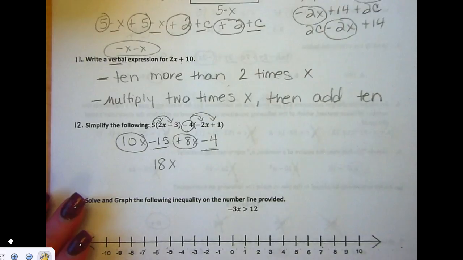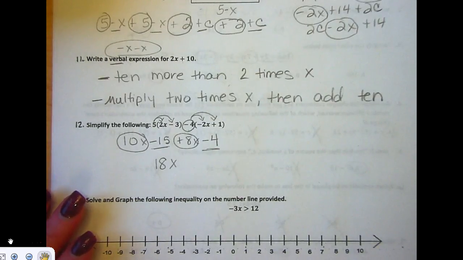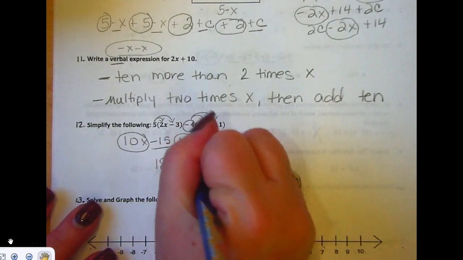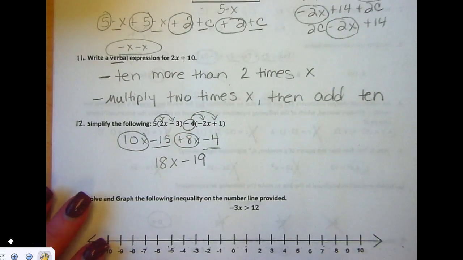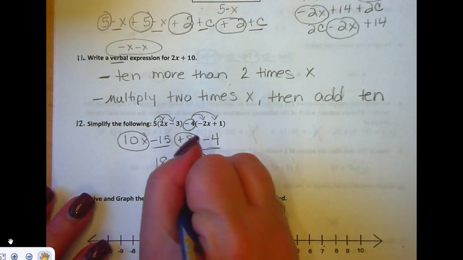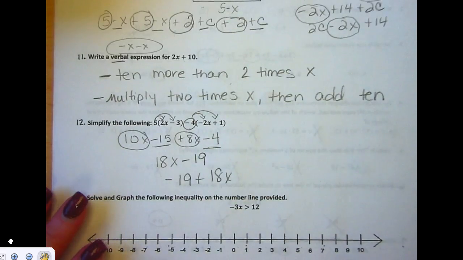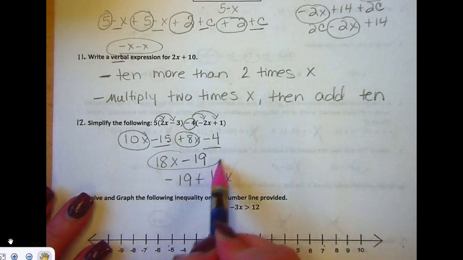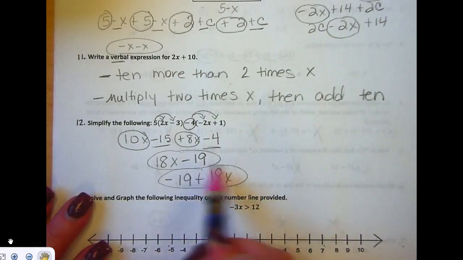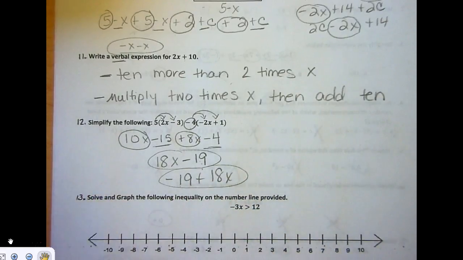Be careful, Mackenzie. Summer, you sound an awful lot like, or Mackenzie, you sound an awful lot like Summer. What is it, Mackenzie? Negative 19, so minus 19. Or you could have it written as negative 19 plus 18x. Either of those two ways. But make sure that your 19 is negative, whichever way you write it.